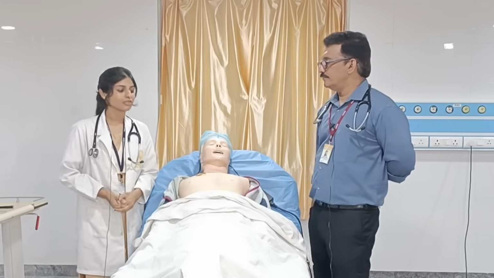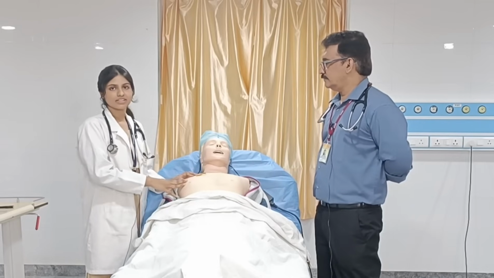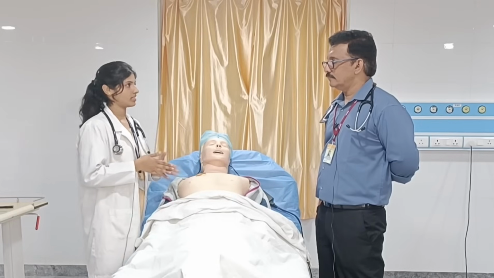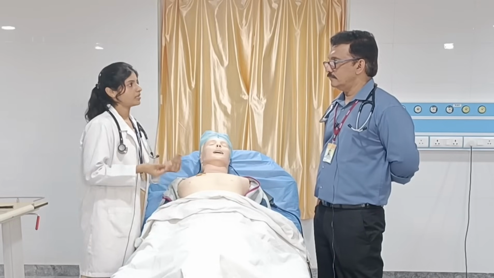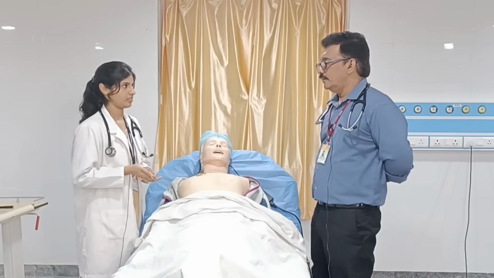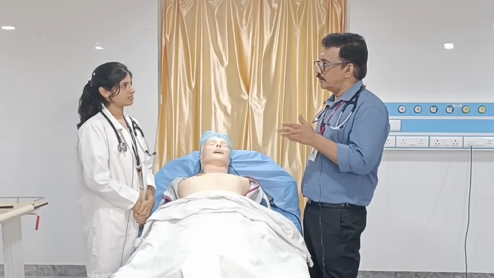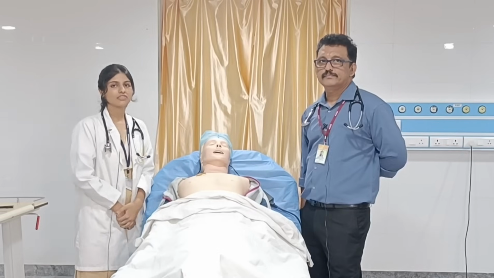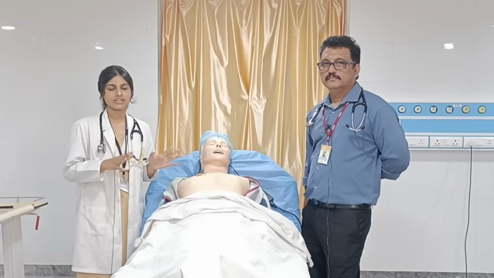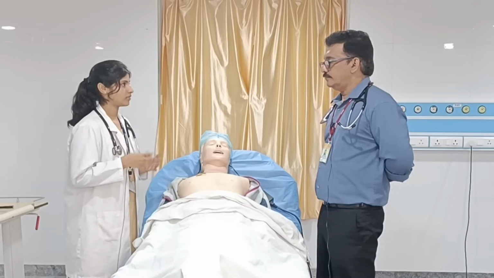Today we will be doing the examination on a mannequin to avoid disturbance to our patients. But please keep in mind that things like auscultation and percussion might not be as accurate as on a normal patient. In a mannequin, it is not possible to percuss, but we are just demonstrating for the students. First we have to check the vitals and the BMI of the patient, and then we'll start with the general examination. First we'll start with pallor.